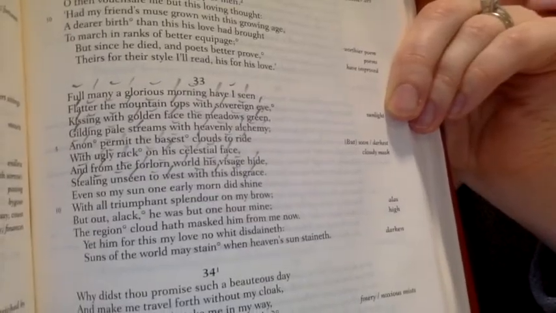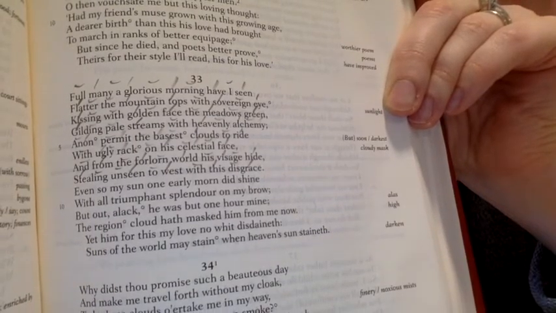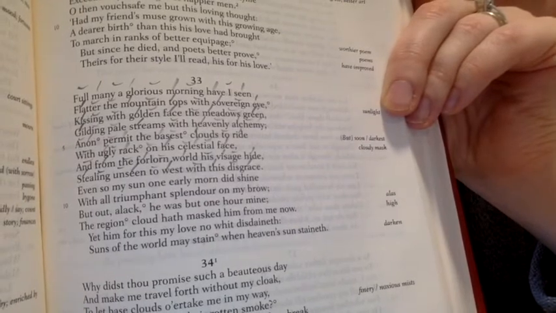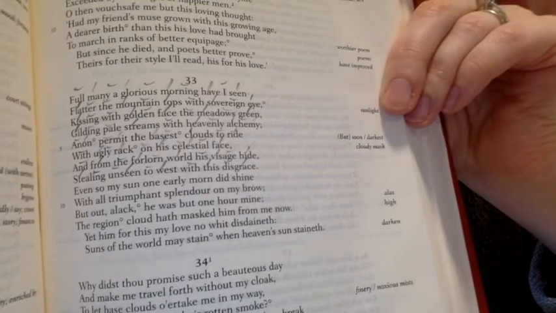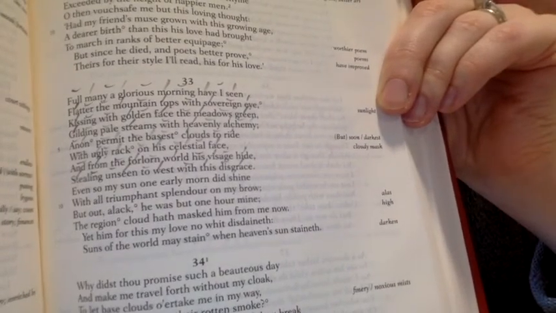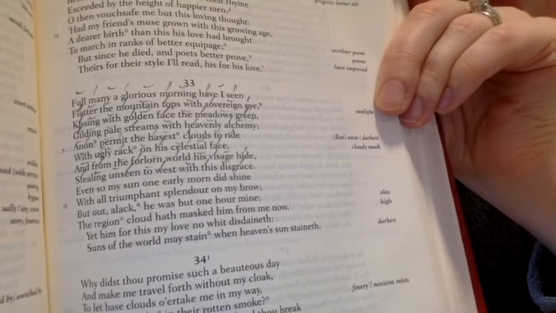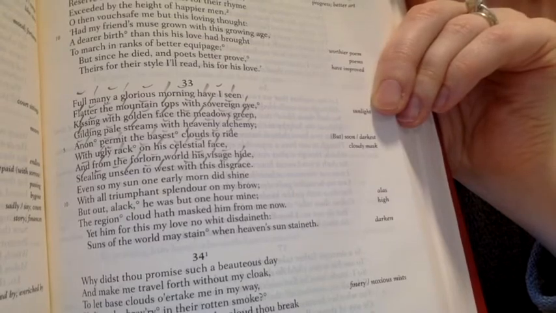But I'm going to keep going here and see what else comes up in this particular poem. Full many a glorious morning have I seen, flatter the mountain tops with sovereign eye, kissing the golden face with meadows green, gilding pale streams with heavenly alchemy. Anon permit the basest clouds to ride with ugly wrack on his celestial face, and from the forlorn world his visage hide, stealing unseen to west with this disgrace.